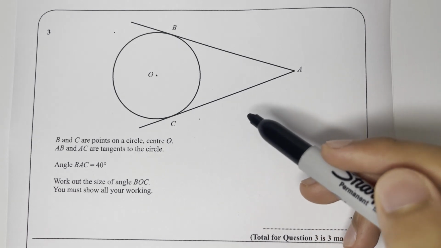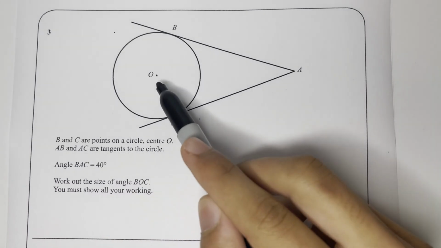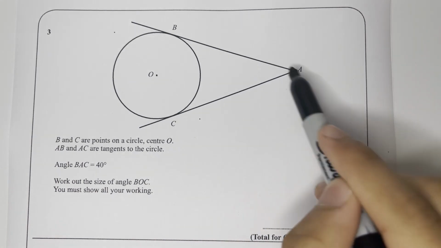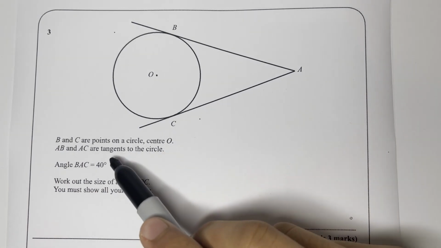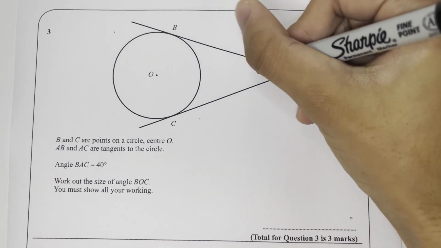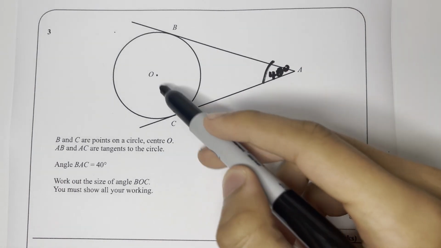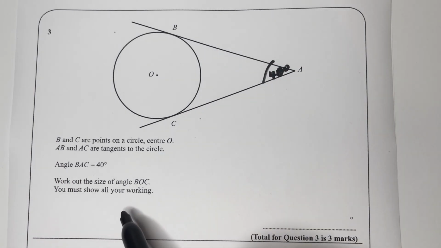This next question is slightly more difficult. It says that B and C are points on a circle with a center O. It's drawn in the tangents AB and AC, and we're told that they are tangents, and told that angle BAC is equal to 40 degrees, so we'll mark that in. We're asked to work out the size of angle BOC, and of course that we must show all our working.